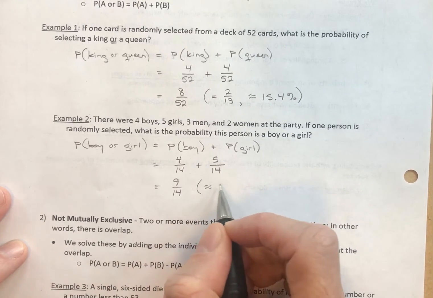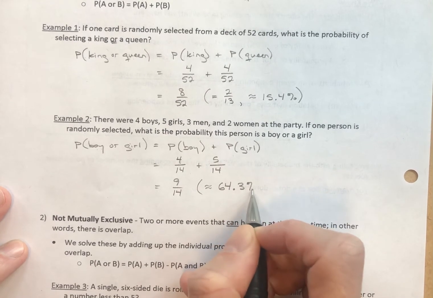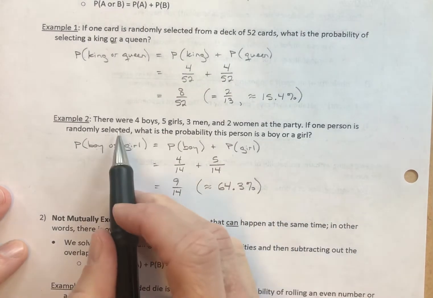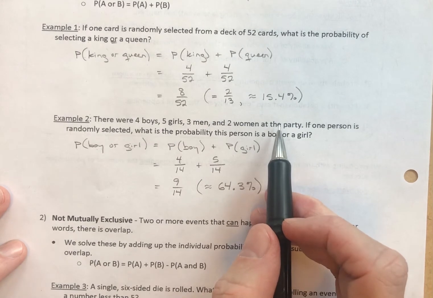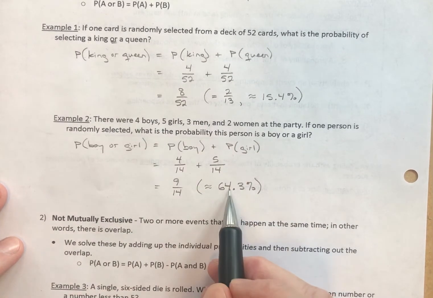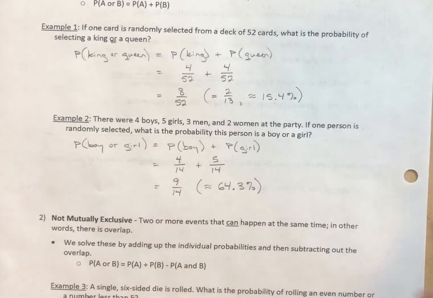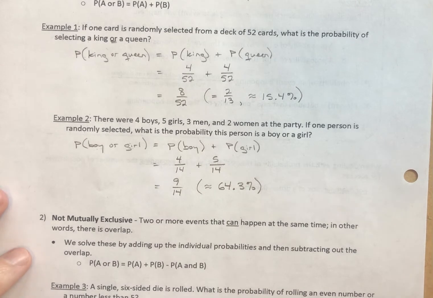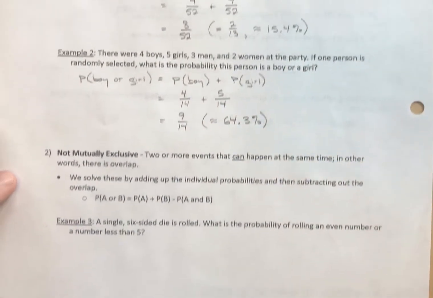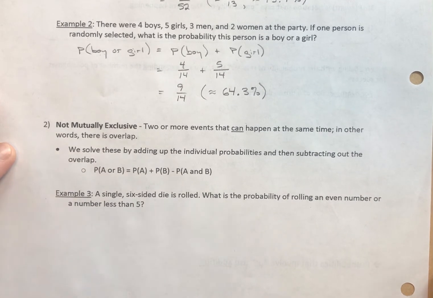And that's approximately, in percentage terms, 64.3%. So if you randomly select one of these people, the chance of randomly selecting a boy or a girl is just about 2/3, 64.3%. So that is mutually exclusive. Let's take a look at cases in which we have things that are not mutually exclusive.